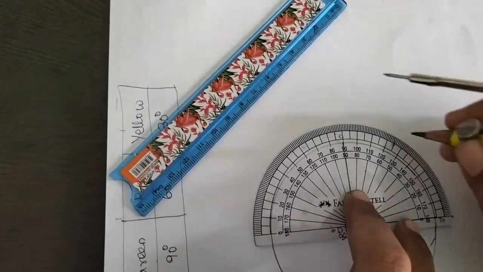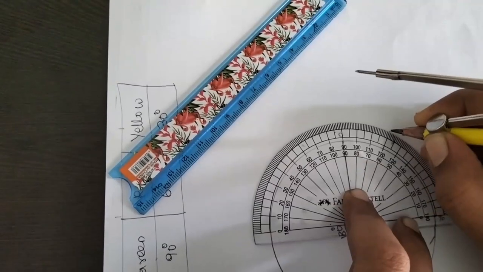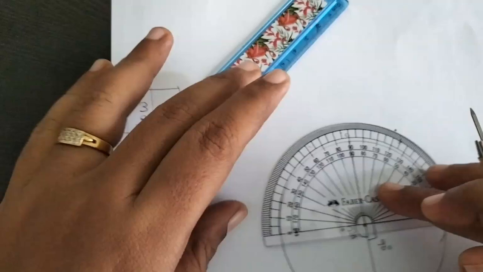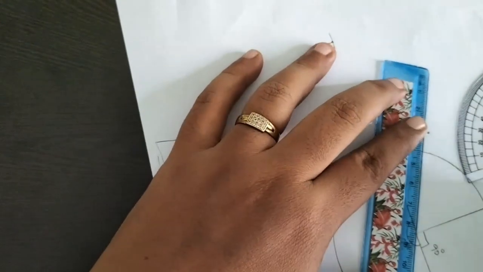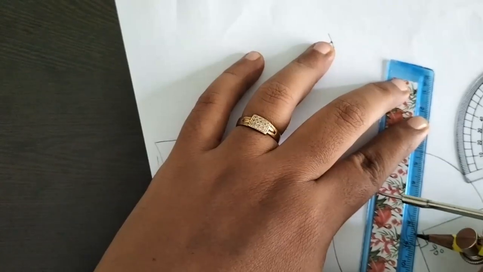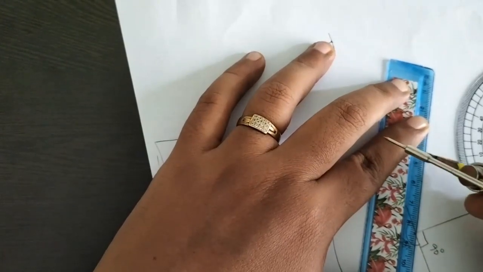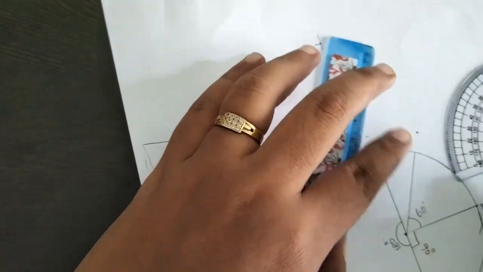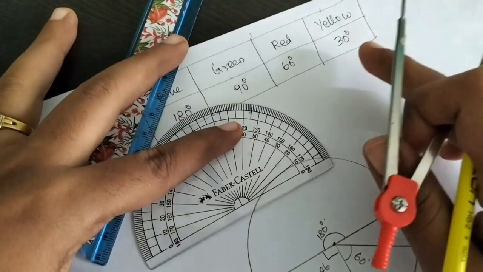From there, measure up to 60 degrees, mark a point, and draw the line such that it connects the midpoint and the circle. Keep the scale so that you connect the circle and the midpoint properly across the 60 degree point, and mark the angle 60 degrees.